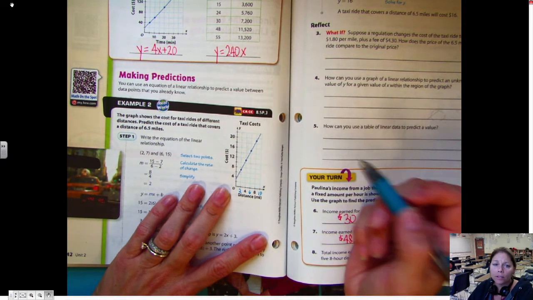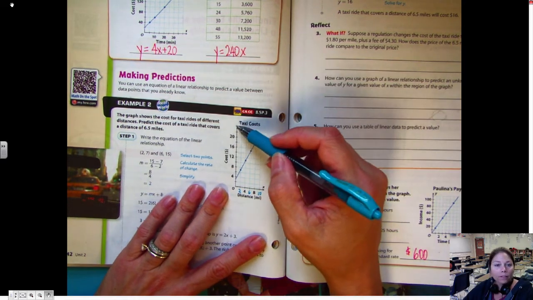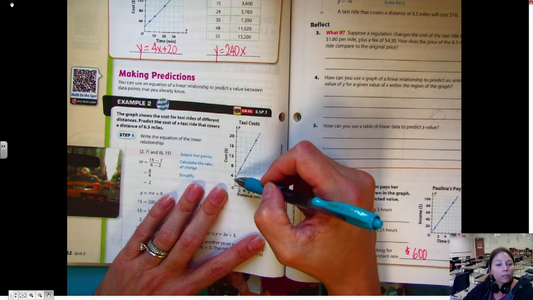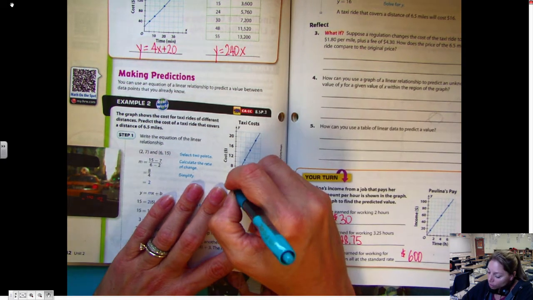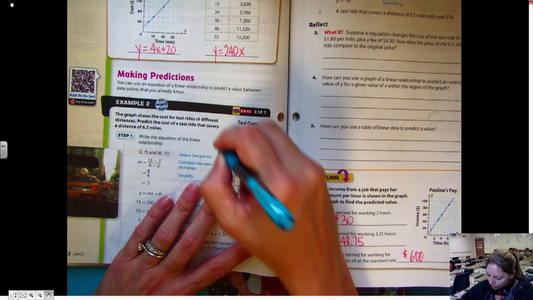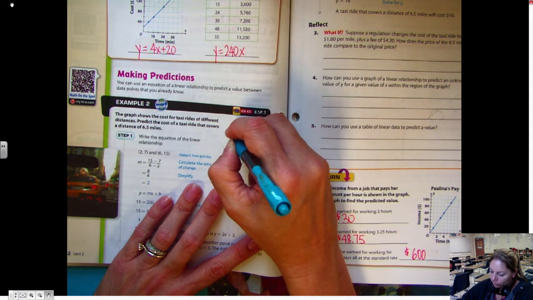It's also a really good idea for me to look at the other axis as well and make sure I know what that interval is. Again, it looks like they're the same distance. So this is going to be 2, 4, 6, 8, 10, 12, 14, 16, 18, 20, 22.